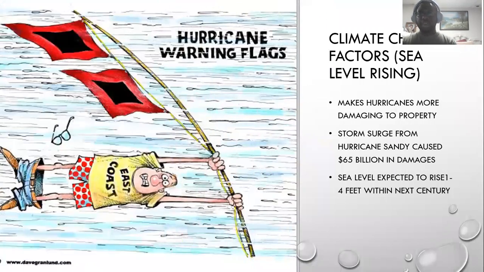So, the different warning flags for hurricanes: these hurricanes do different things. The first thing they do initially is damage a lot more property. The reason for this is that people are moving more to the coast to either retire or enjoy the scenery. This was seen during Hurricane Sandy, when that storm surge caused an estimated $65 billion in damages alone.